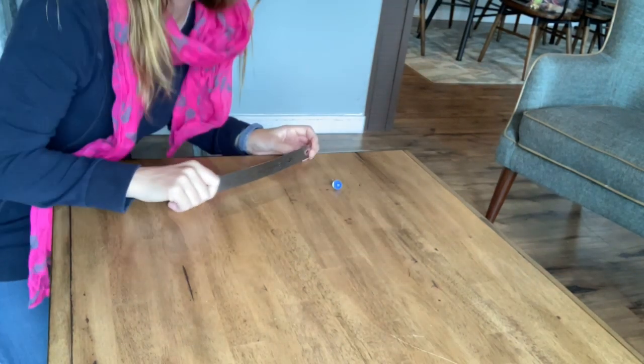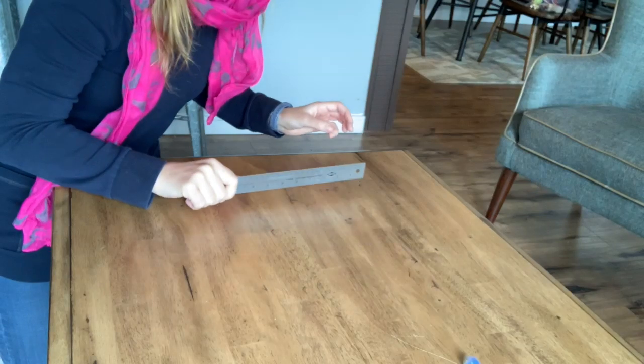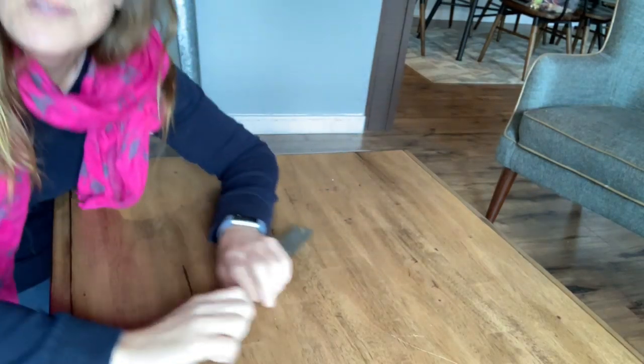Versus this one, I hit with a smaller force. All right, so Newton's second law actually can be any of those three scenarios. You could change up the force, keep the mass the same. You could change up the mass, or you could make the mass different and change the amount of force.